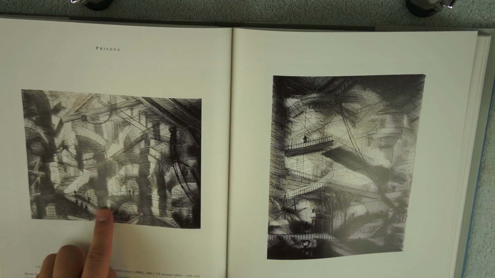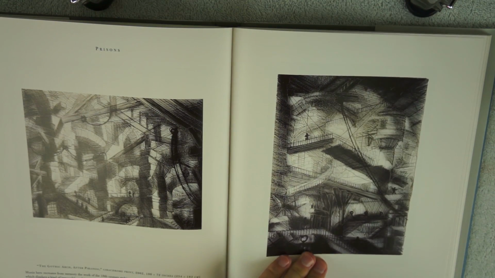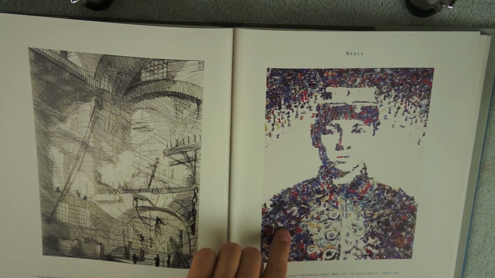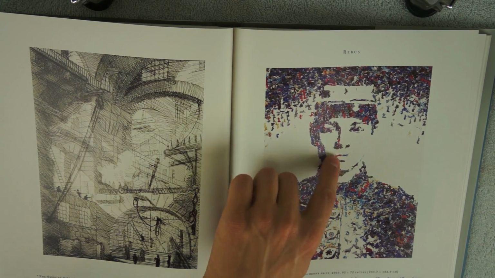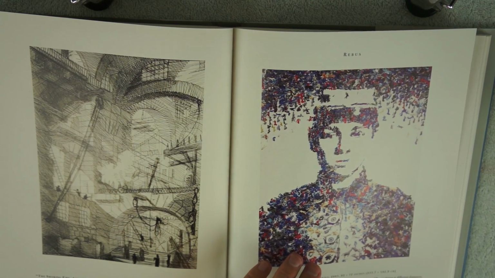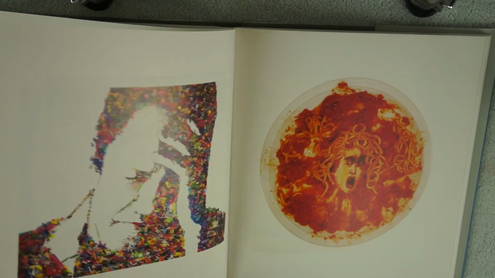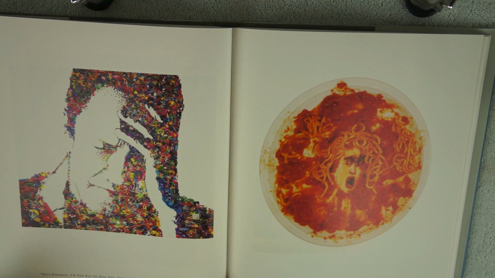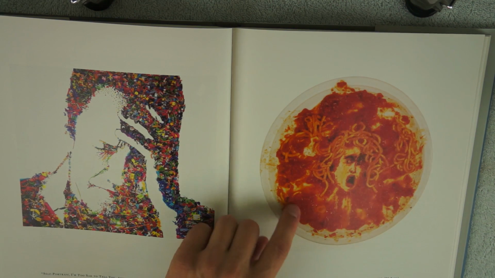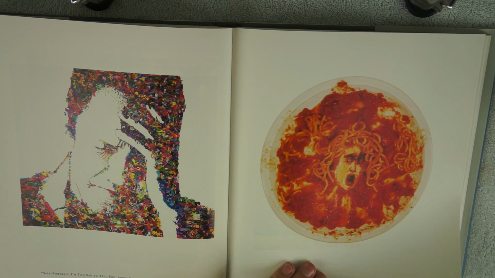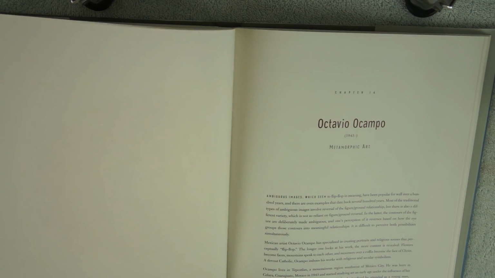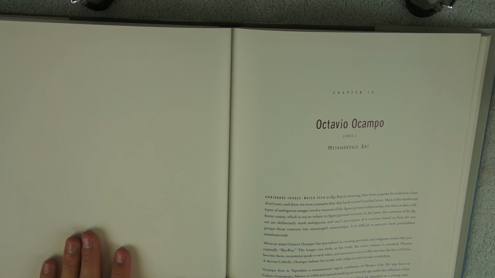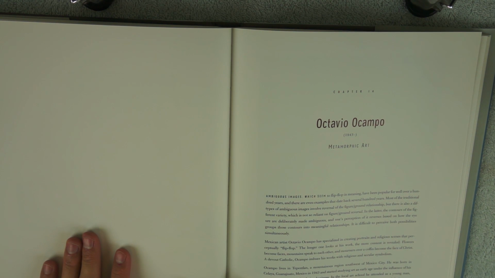And here we have more wires used instead of pencil drawings. And this is neat. This is made up of army figures, little plastic action men. And same here, more plastic toys. It's kind of neat. And here's Medusa made out of spaghetti. Some unusual mediums there. I don't know if those are really optical illusions, but more just using some interesting materials.